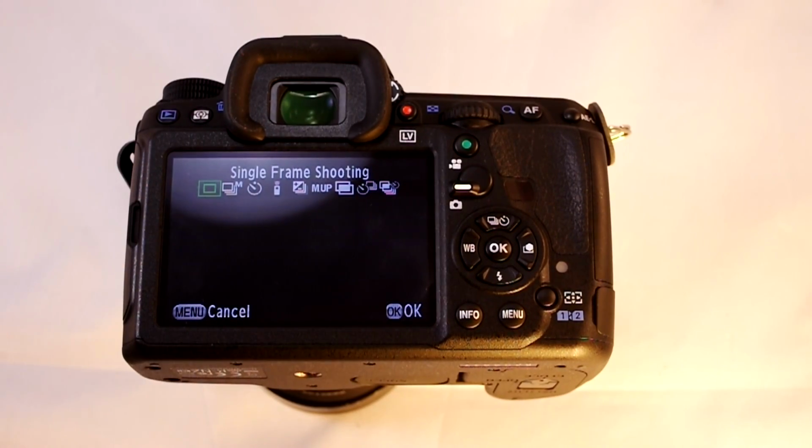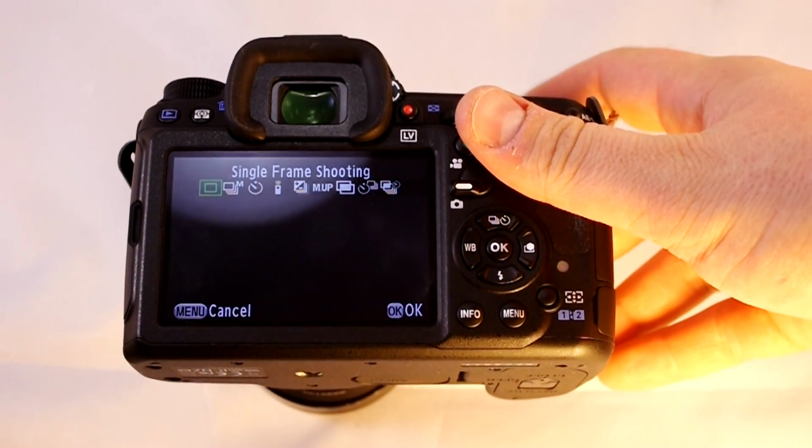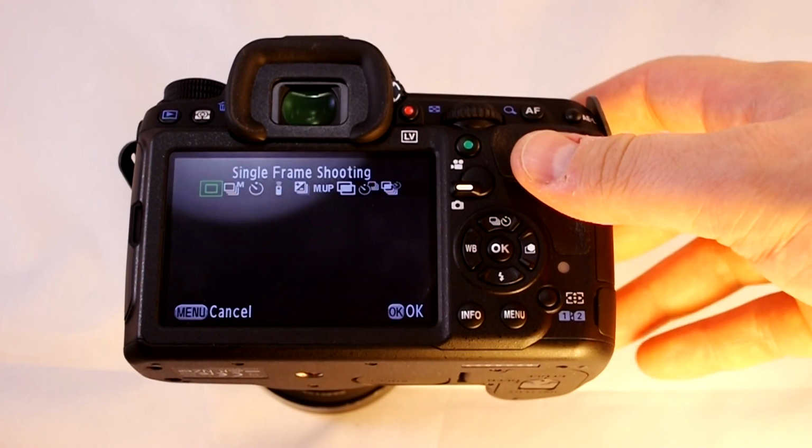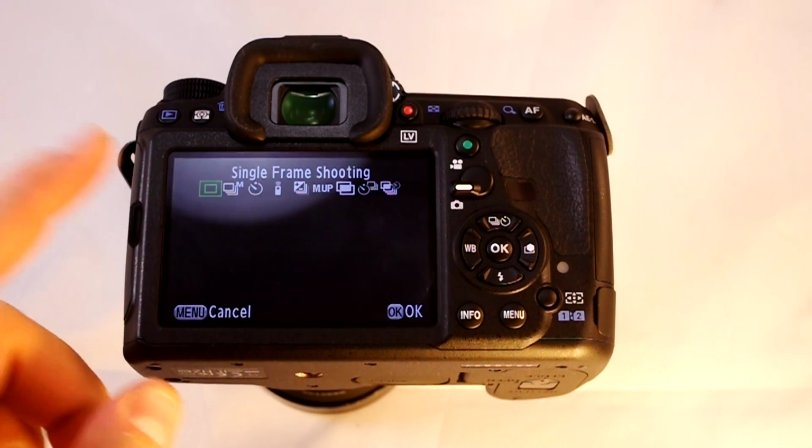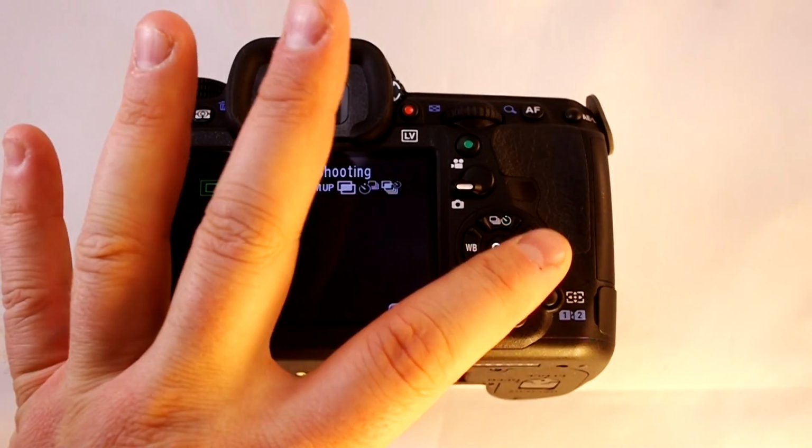This first mode is single frame, and what single frame is, every time you push the shutter release button, you're going to get 1 image. You could hold the shutter button down until the end of time, you will still only get 1 image. But if you push it down 3 times, you'll get 3 images.